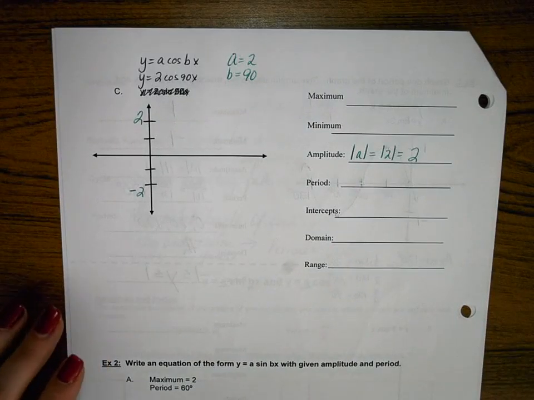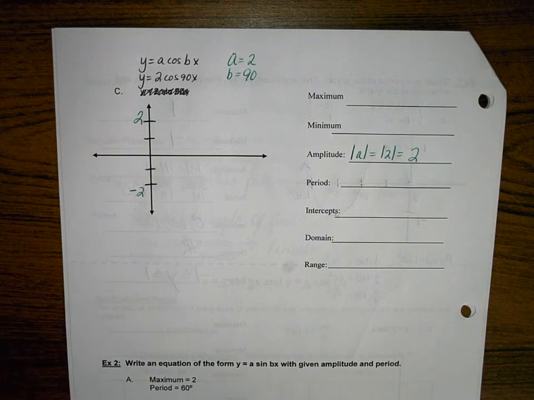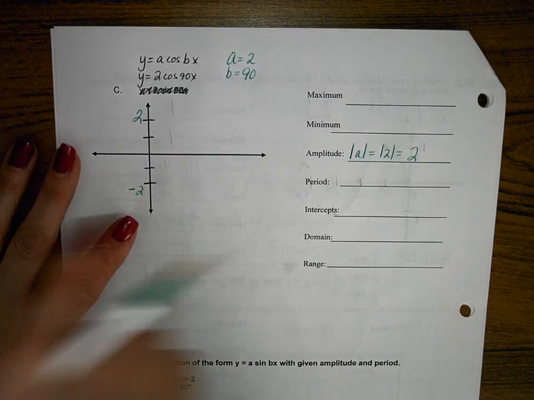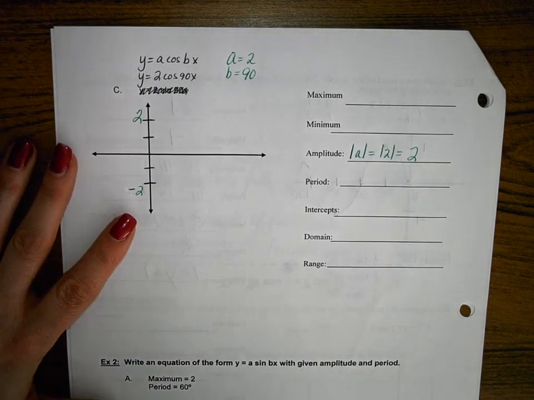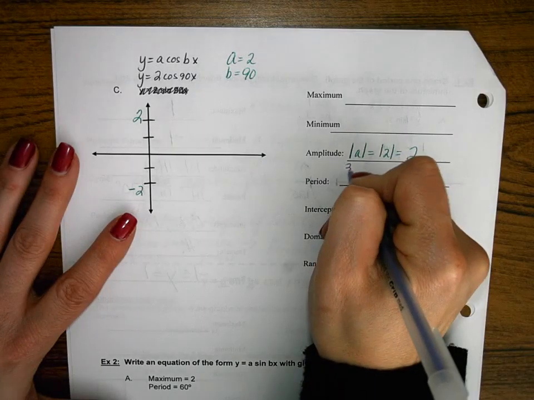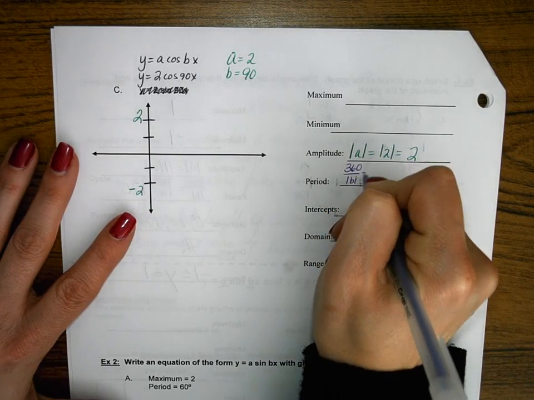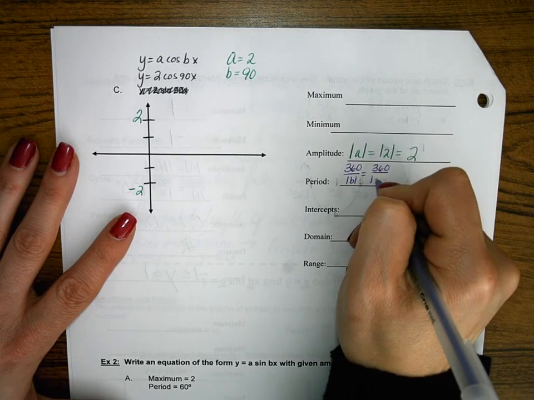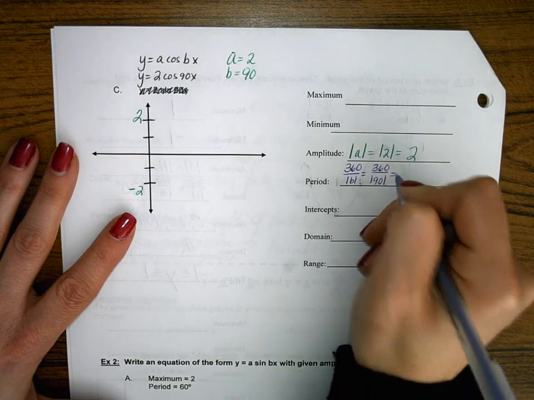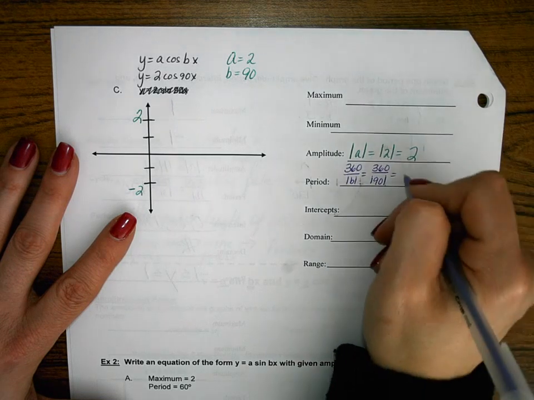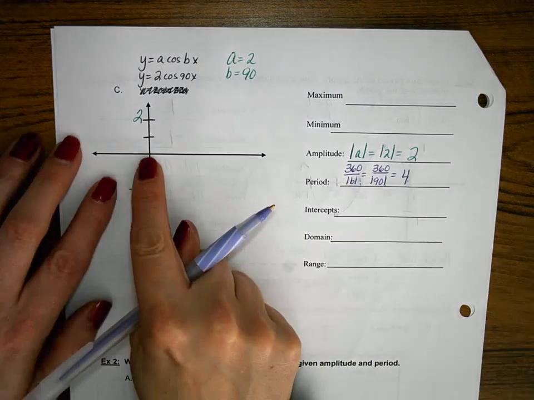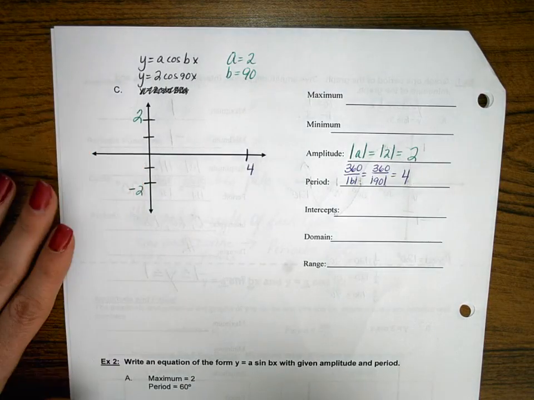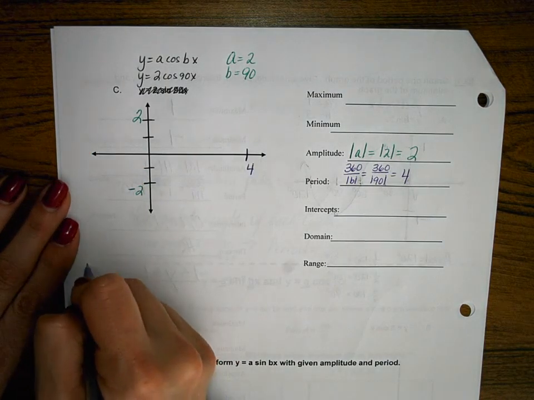All right. Now, to find the period. How do I find the period of this graph? Beautiful. 360 divided by the absolute value of b. Okay, so 360 divided by the absolute value of 90, which is 4. Yep. So from the start of this graph to the end of the first cycle is going to be 4 units. The period is 4 units.